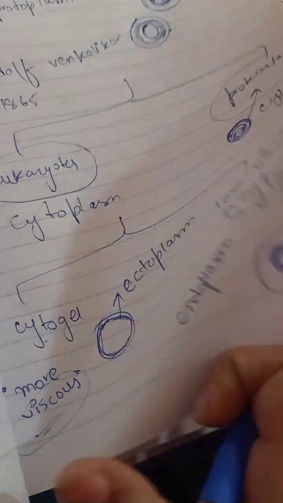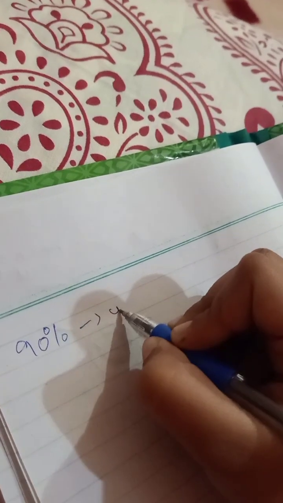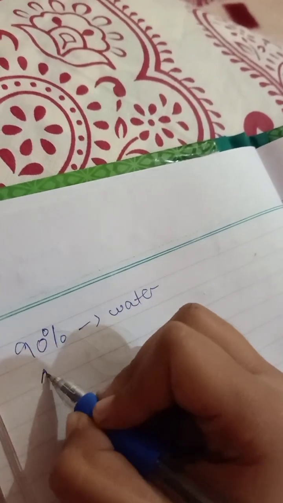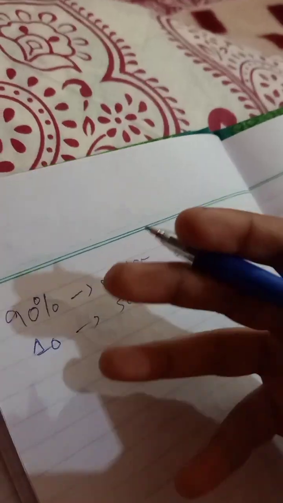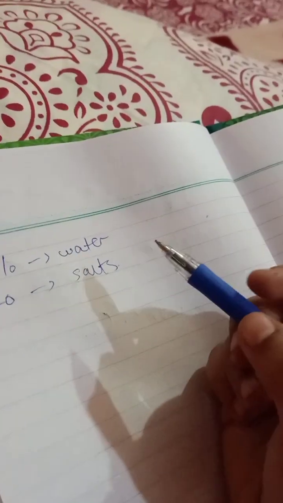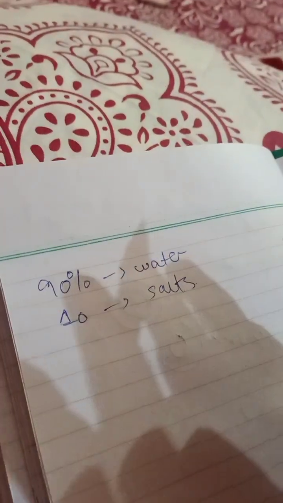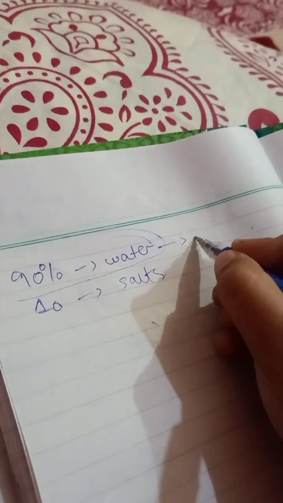If we talk about the composition, the cytoplasm is made up of 90% water and 10% salts, like inorganic salts, sugar, amino acids, proteins, and hormones. But the cytoplasm does not contain only water; along with water it has organelles too.